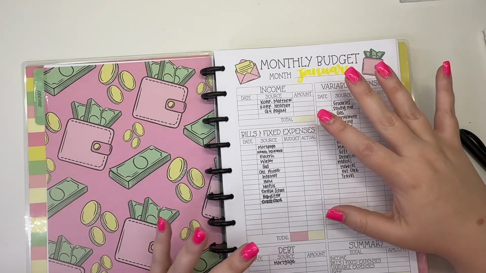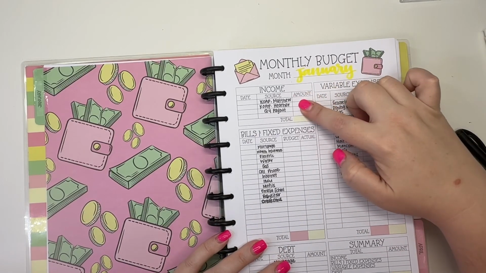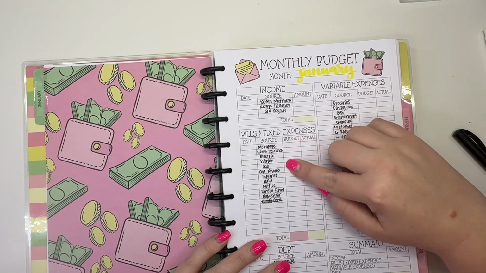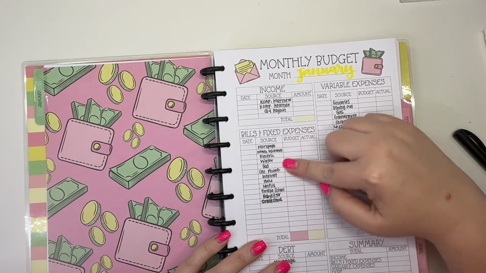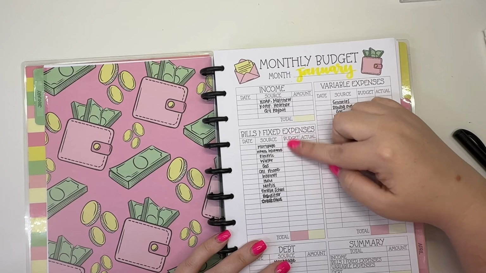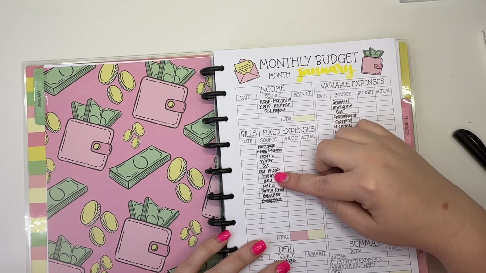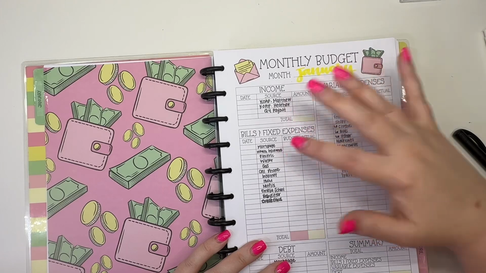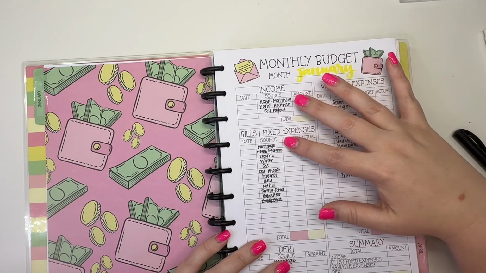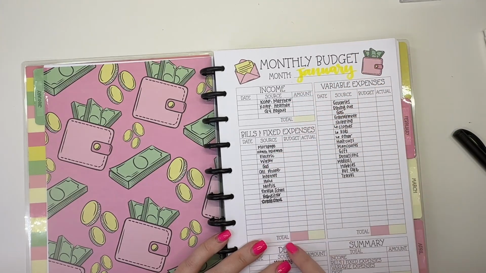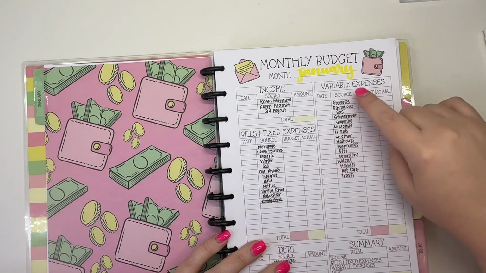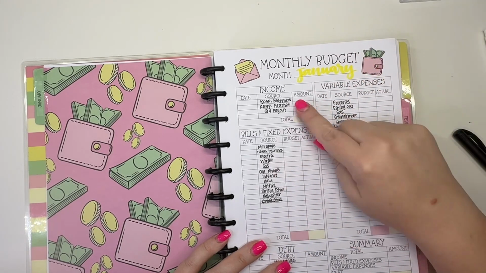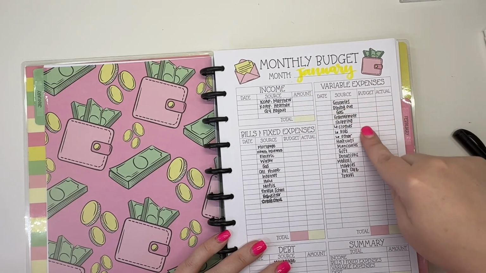But step 1 would be to put down your income and get the total. Step 2 would be to figure out your budget for your fixed expenses, especially the super important ones that you can't change. You could cut Hulu and Netflix if you needed to, but you probably can't cut out your health insurance. So set your budget for this, put your total. Then come over here, see what amount of money you have left after this is taken from this. Budget each section out.